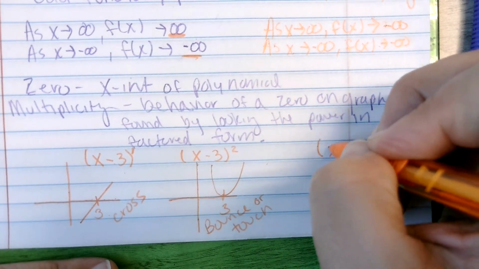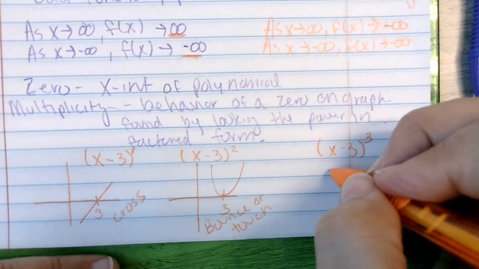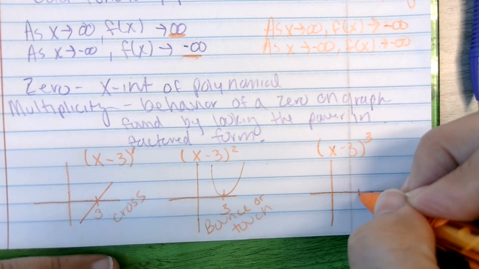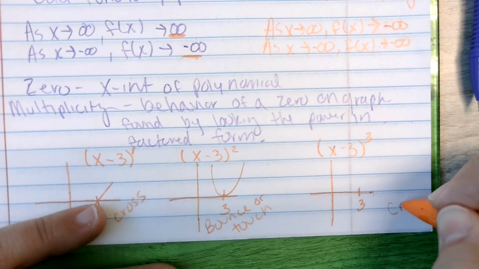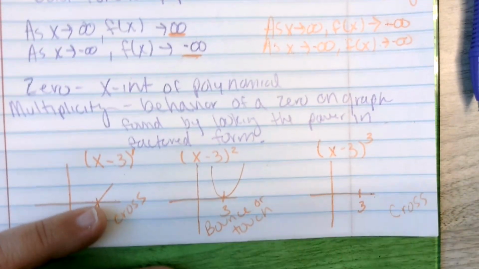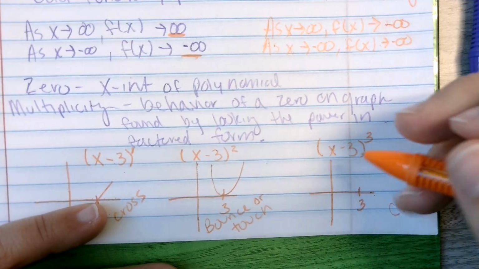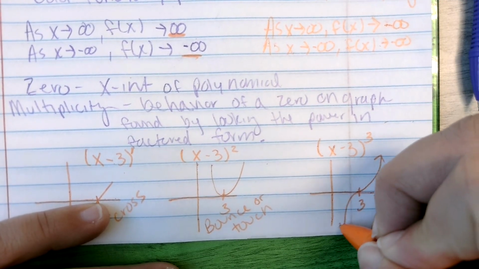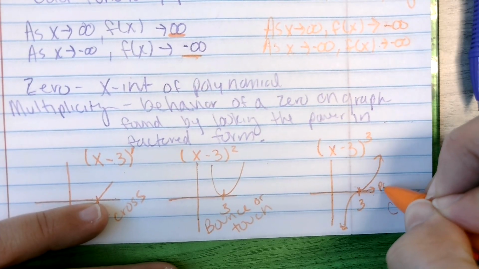But when we have a power of 3 in our exponent, then it gets to look a little weird. So we're still crossing at x equals 3. We're still going to cross because it's an odd power. Any odd power crosses, any even power is going to bounce. But when we cross, because it's a power of 3, it gives off a point of inflection or a cubic looking function.